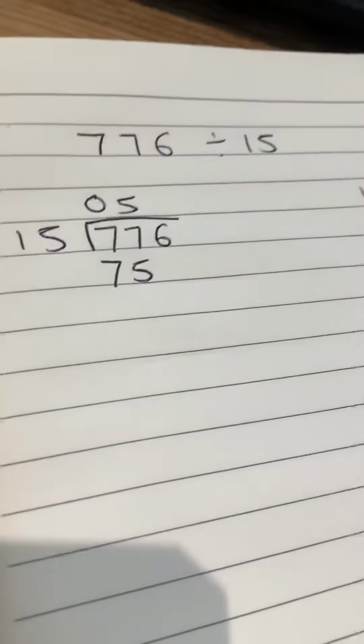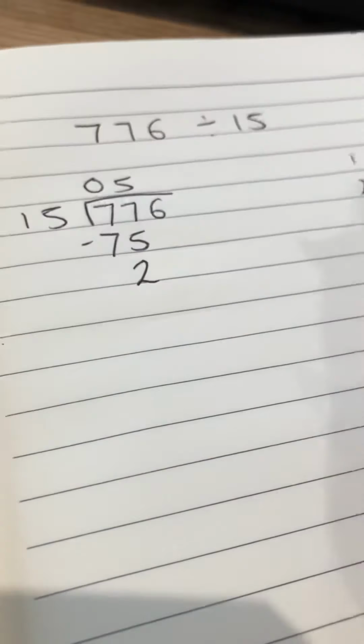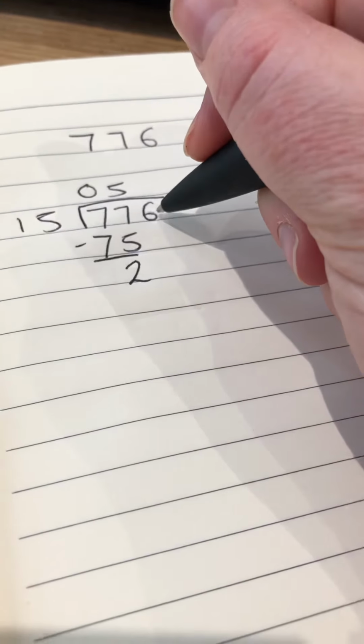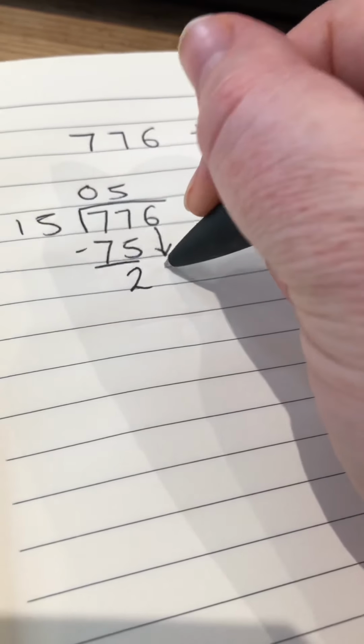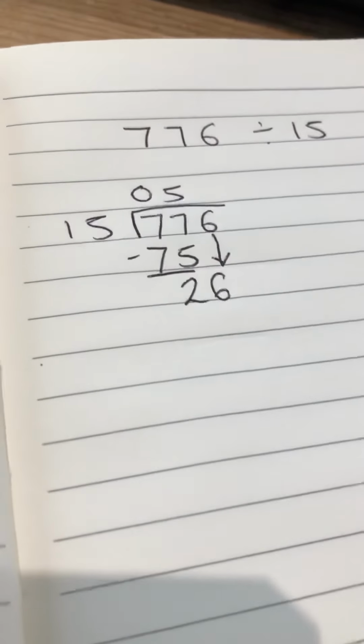So I write 75 here, and then I take this away. 77 take away 75 gives me 2. And then I say to this 6 here, hey, Mr 6, come on down. So then the 2 comes down to make this number 26.